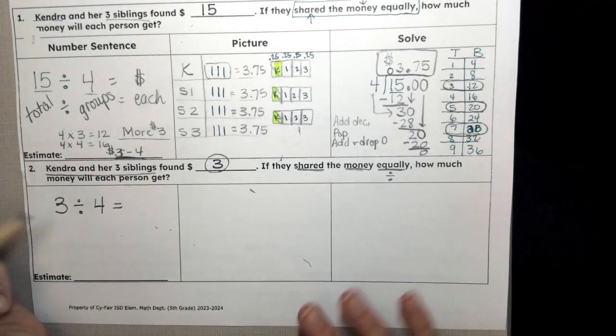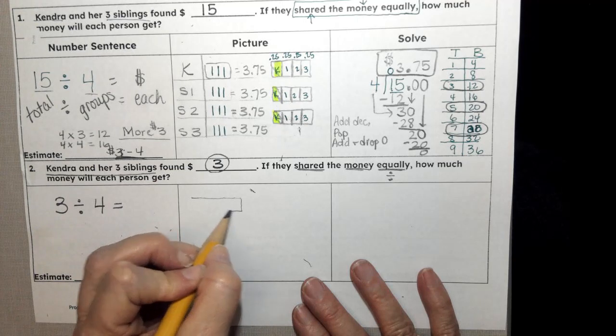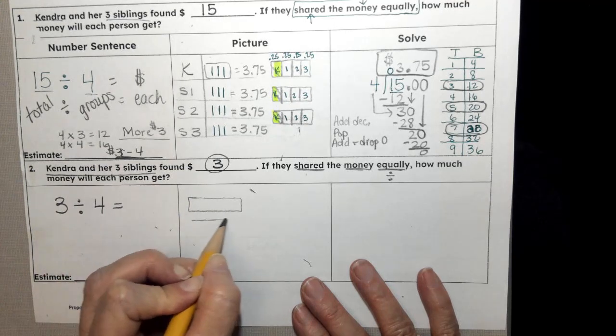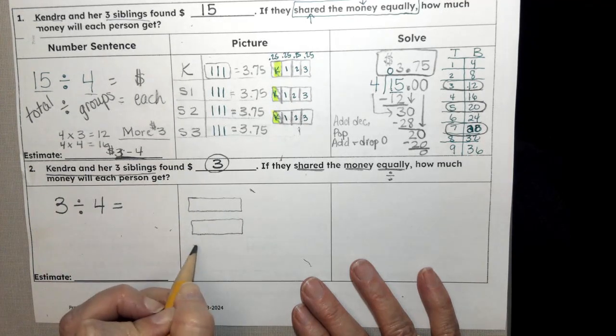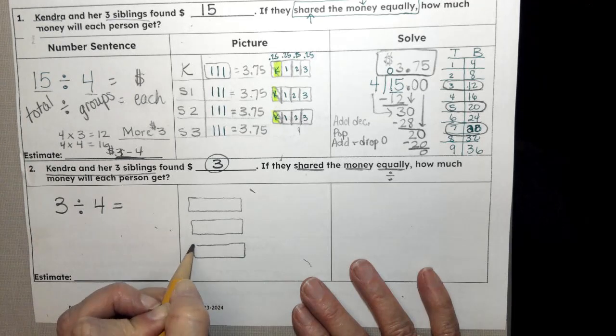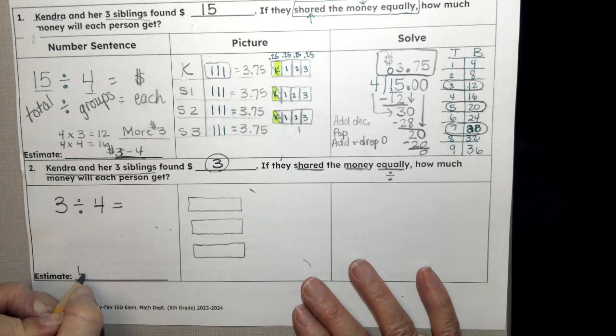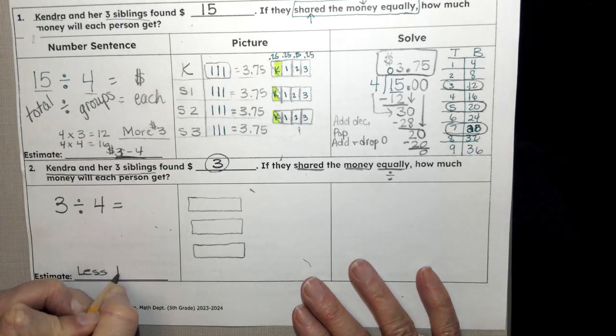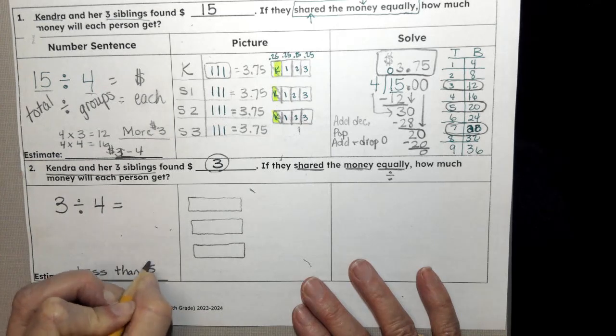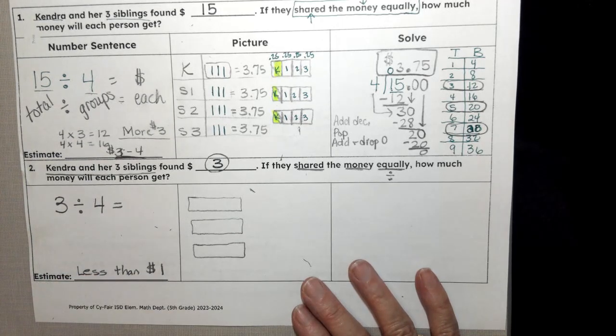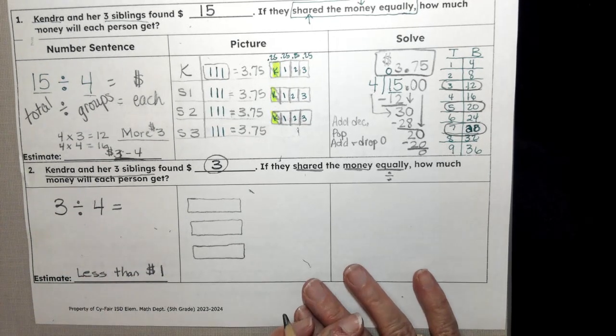Well, here's what I know. If I quickly just think about my picture, I have $3. Is each person going to be able to get a whole dollar? No. So what I know about my estimate is that it's going to be less than $1. All right, so my quick estimate is less than $1.